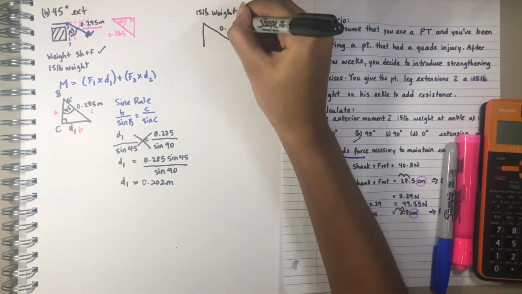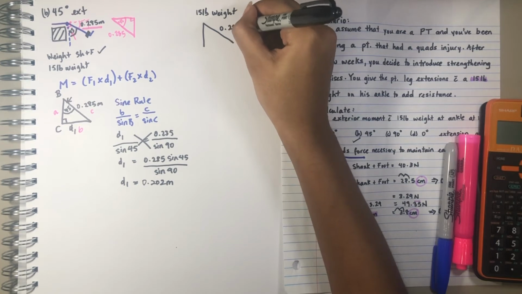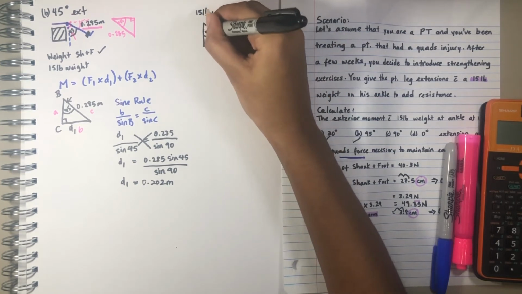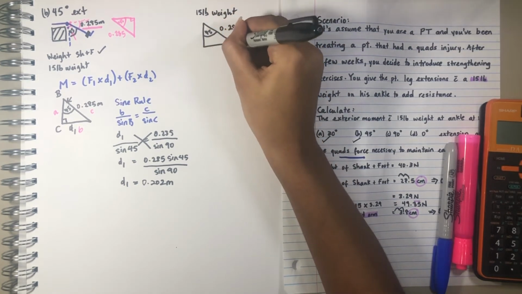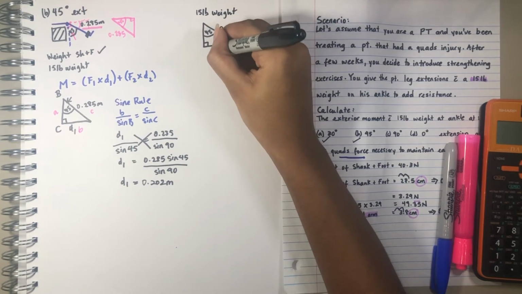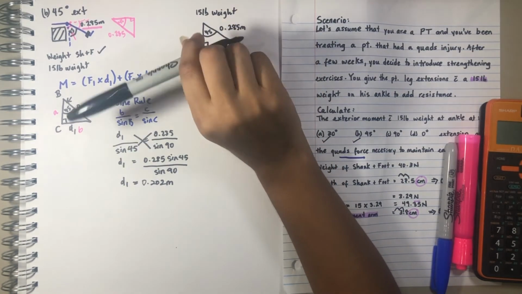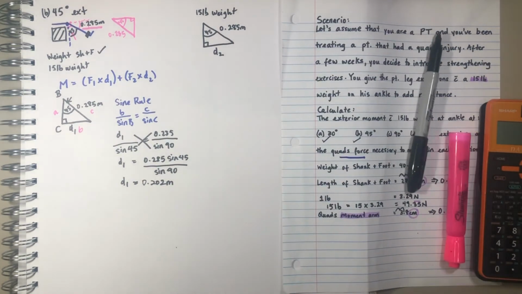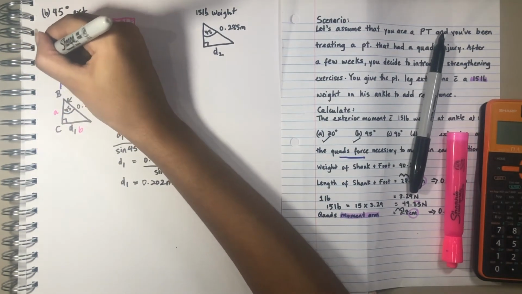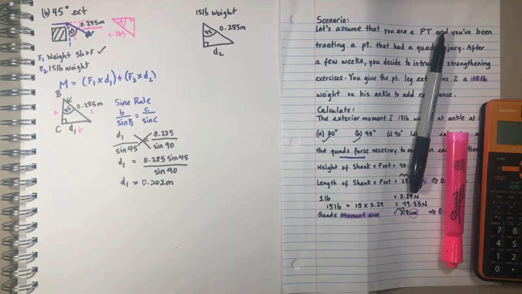So it's working at 0.285 meters. The angle is 45 degrees, and the perpendicular distance D2, because remember this is force 2, let me label that F1, F2, right?